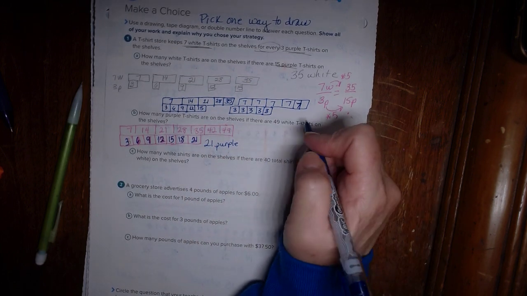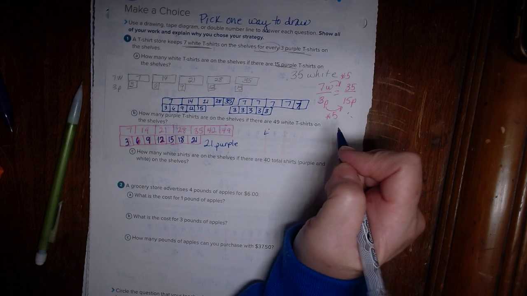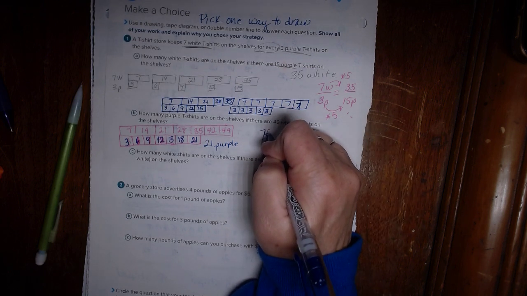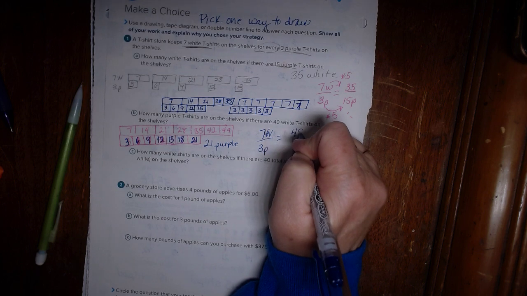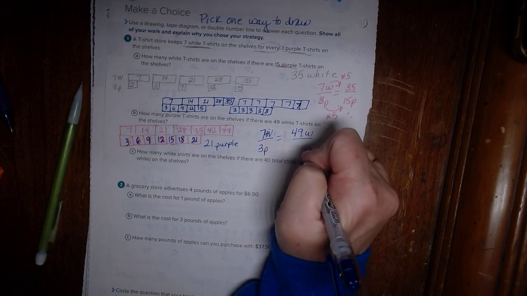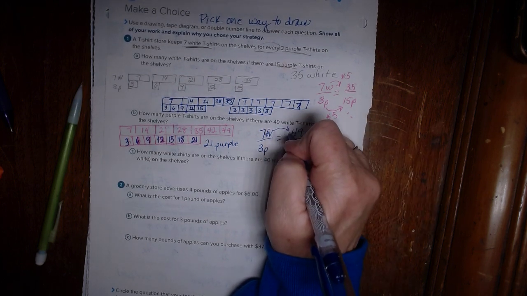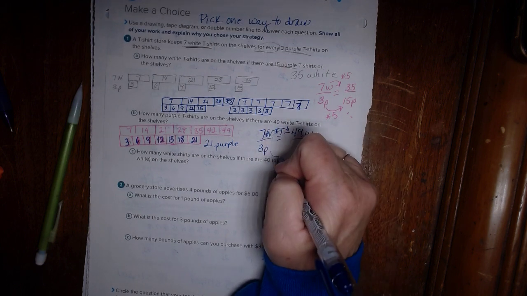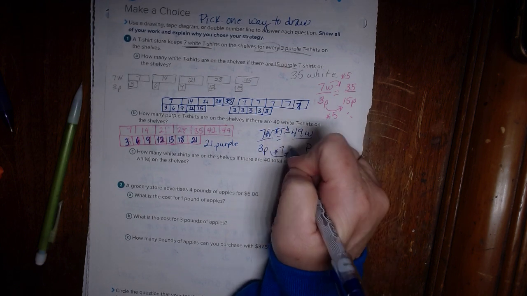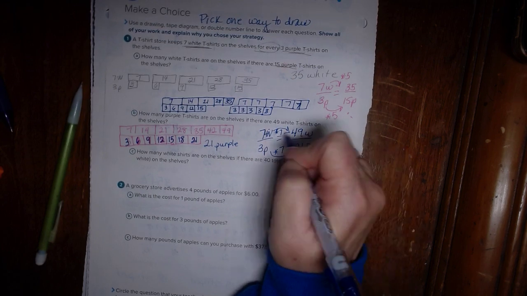Using the ratio, so 49 white. Wait, so we know there's 7 white for every 3 purple. And they're saying 49 white. How many purple? How do you go from 7 to 49? Times 7, so 3 times 7, 21. Same thing.